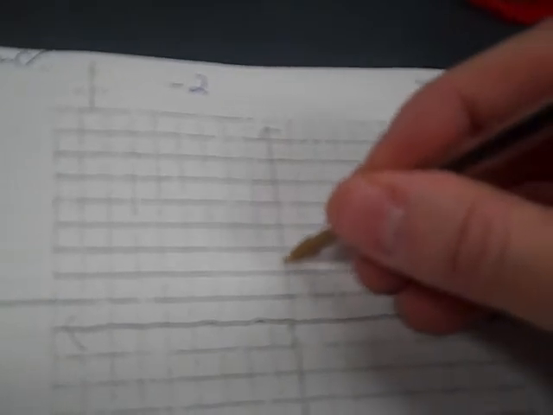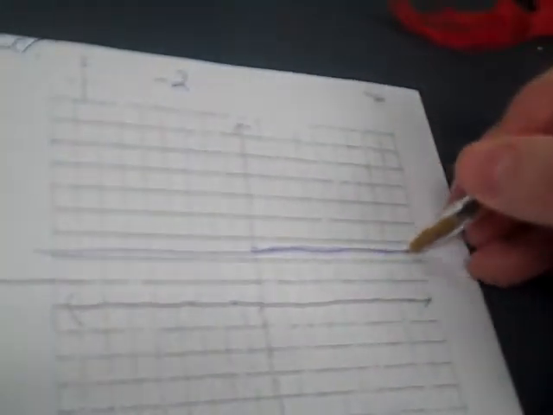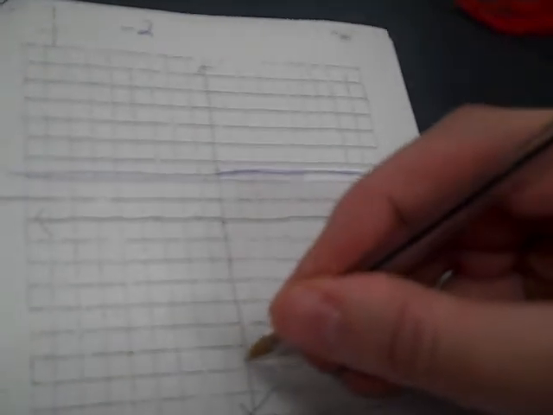So I'm going to want to count by 2's. Get your asymptote first. So 2, 4, 5. That's where you make your asymptote line. I want to see that, please. So 0, negative 13: 2, 4, 6, 8, 10, 12, 13.